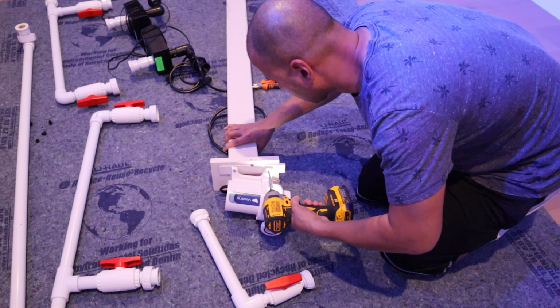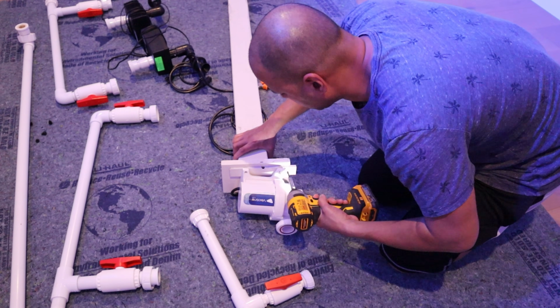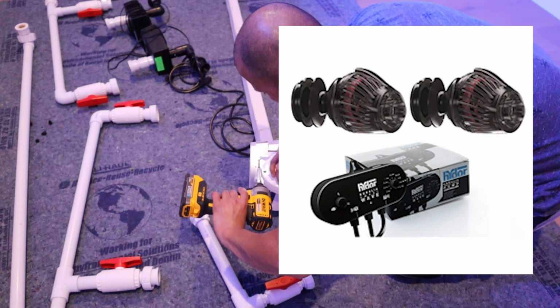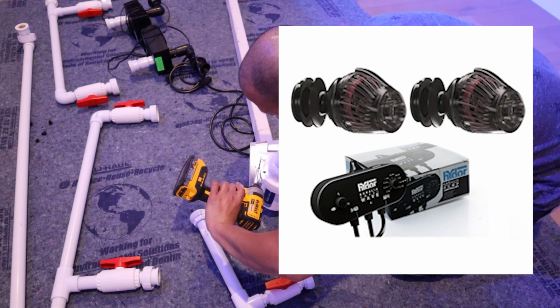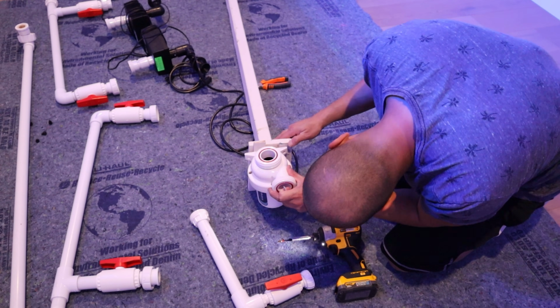If you're looking to create good flow in a smaller system on a limited budget, Corallia pumps on either side connected to a wave maker are a solid option. You can alternate them on-off to create variable flows.